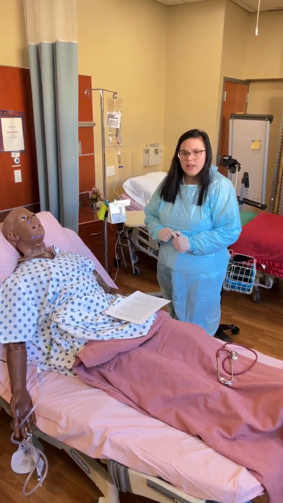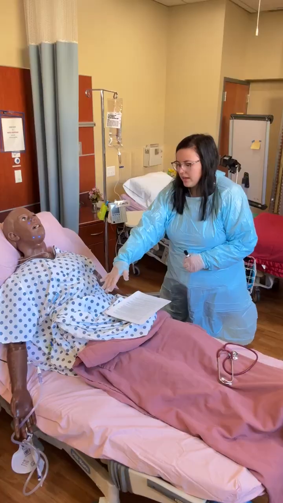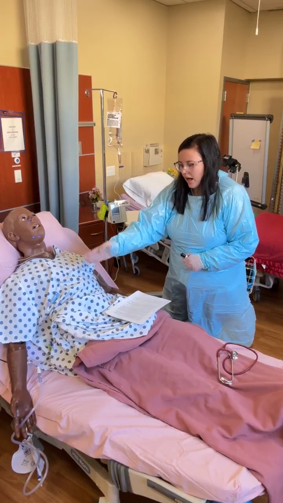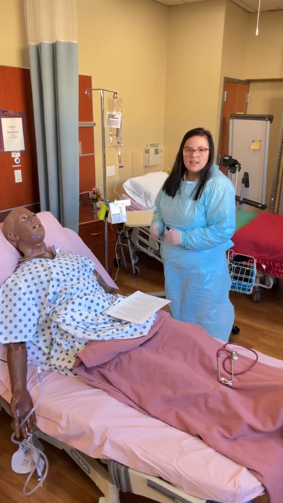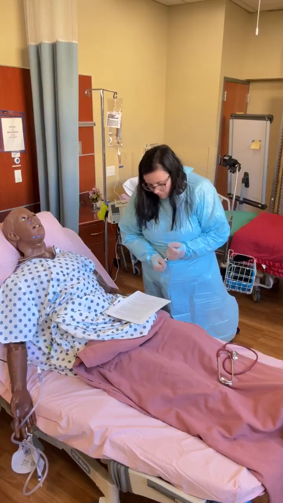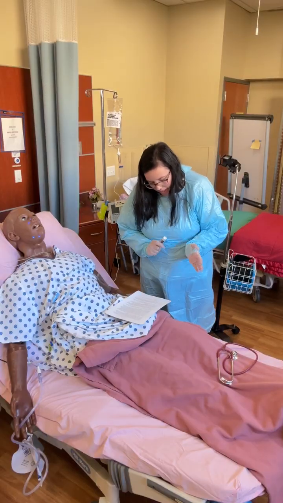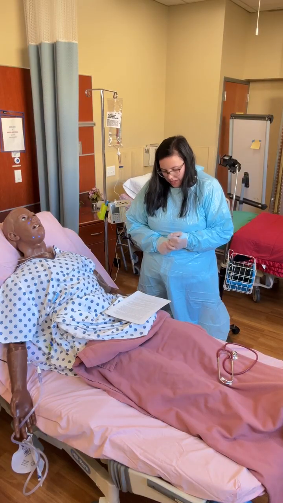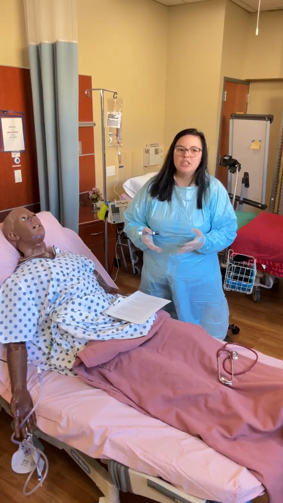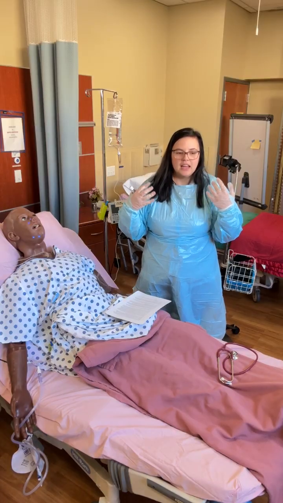Make sure you follow what you've done in skills, where you're looking at the IV site, following that tubing all the way up and assessing it throughout. We did already talk about the droplet isolation. Just make sure that you're monitoring how much you're touching your face.